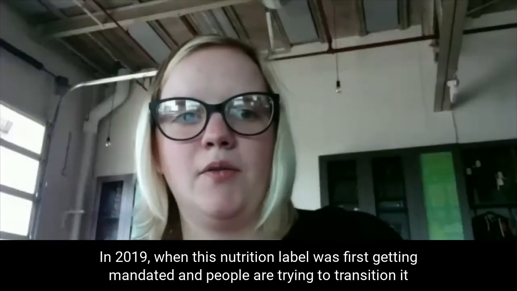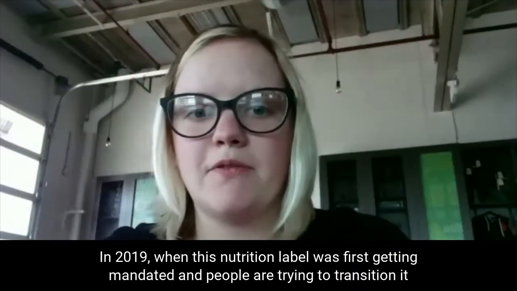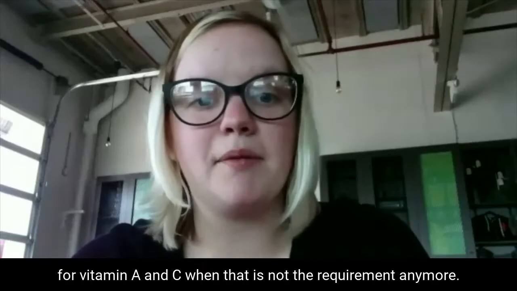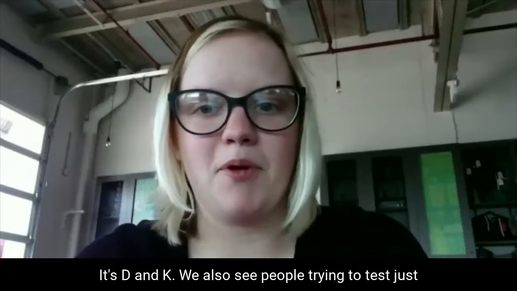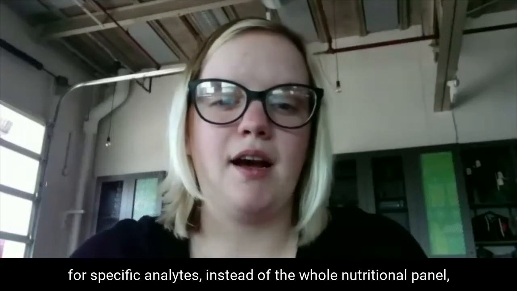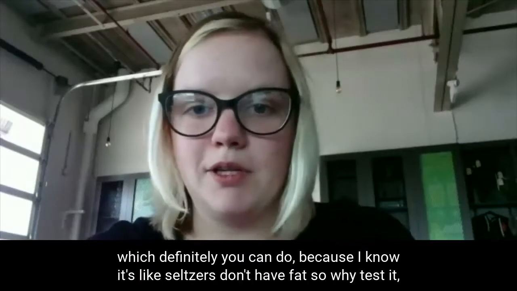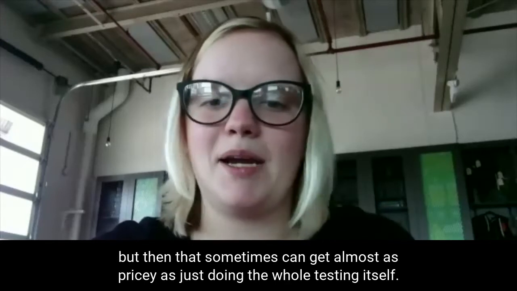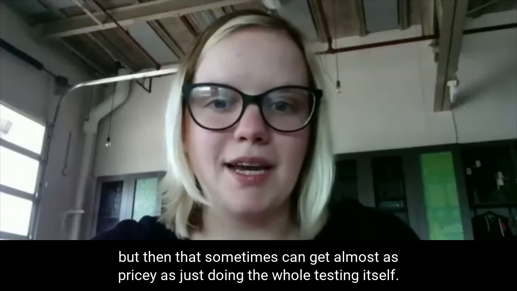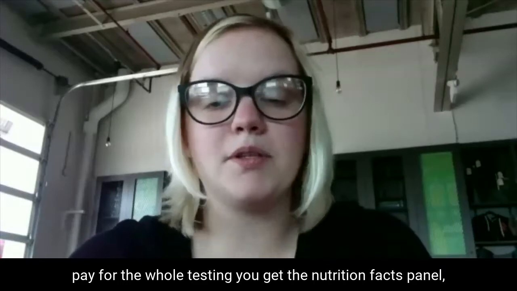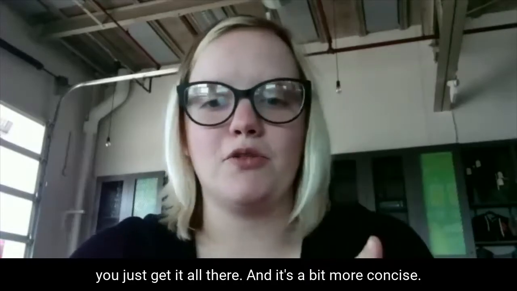In 2019, when this nutrition label was first getting mandated and people were trying to transition, we did see a lot of companies accidentally test for vitamin A and C, when that is not the requirement anymore. It's D and K. We also see people trying to test just for specific analytes instead of the whole nutritional panel, which definitely you can do. Because I know seltzers don't have fat, so why test it? But then that sometimes can get almost as pricey as just doing the whole testing itself. And now you're trying to compile data yourself, versus if you pay for the whole testing, you get the nutrition facts panel, you just get it all there, and it's a bit more concise.